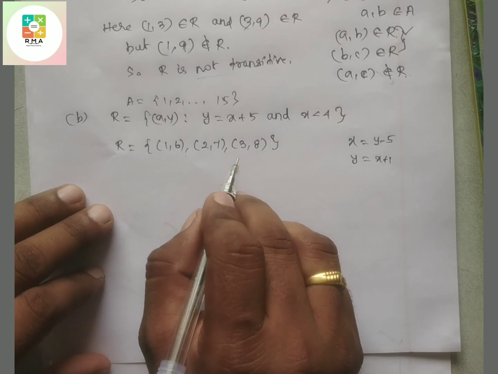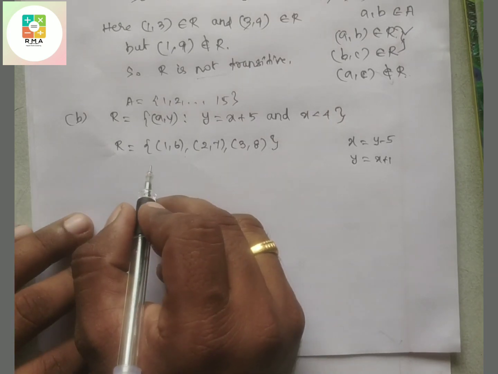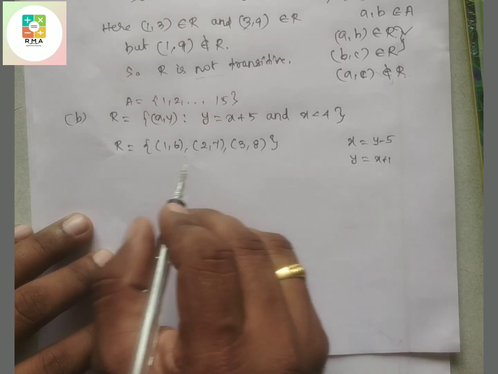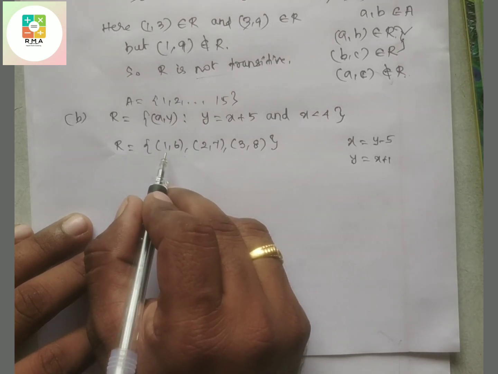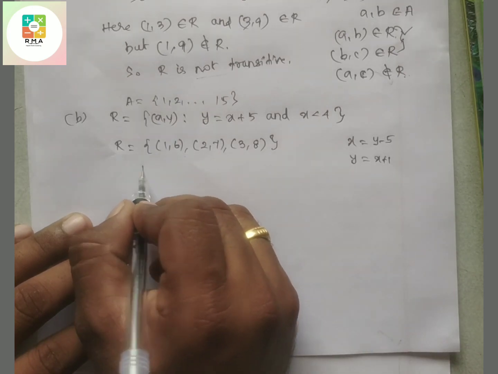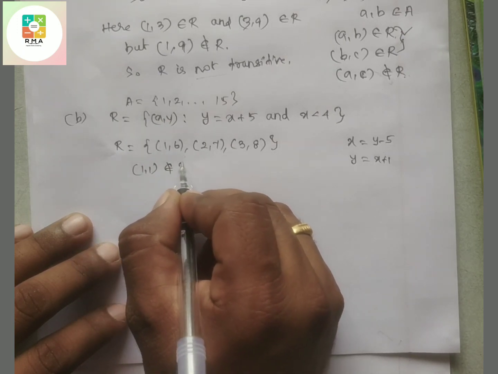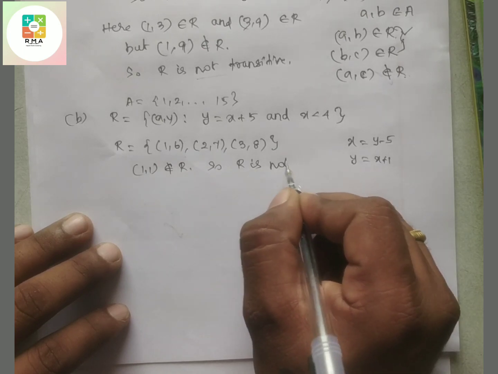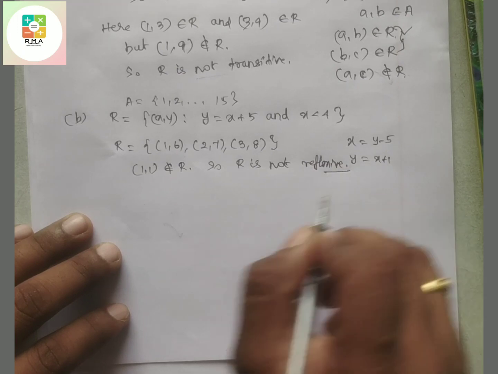Now I am going to check whether this relation is reflexive, symmetric and transitive. First, what is the definition of reflexive? (A, A) belongs to R, that is, (1, 1) belongs to R. Check whether (1, 1) belongs to the relation. No. So we can say directly that (1, 1) does not belong to R, so R is not reflexive.